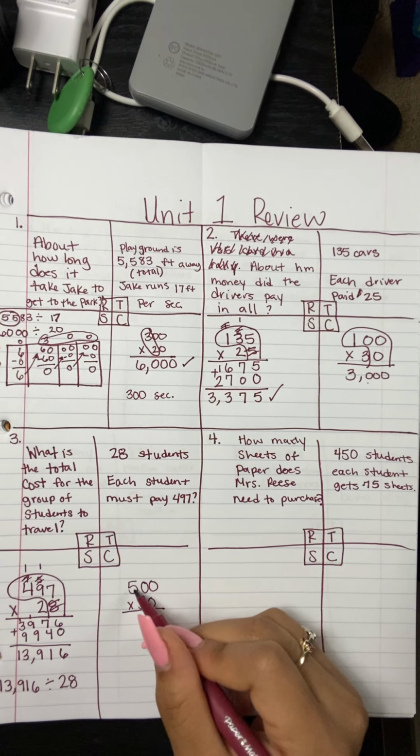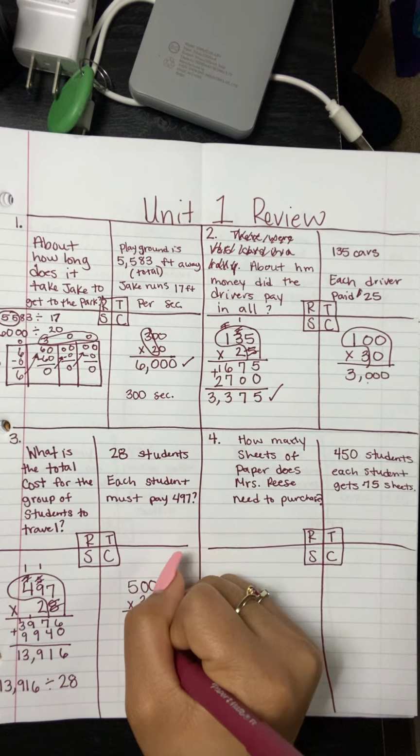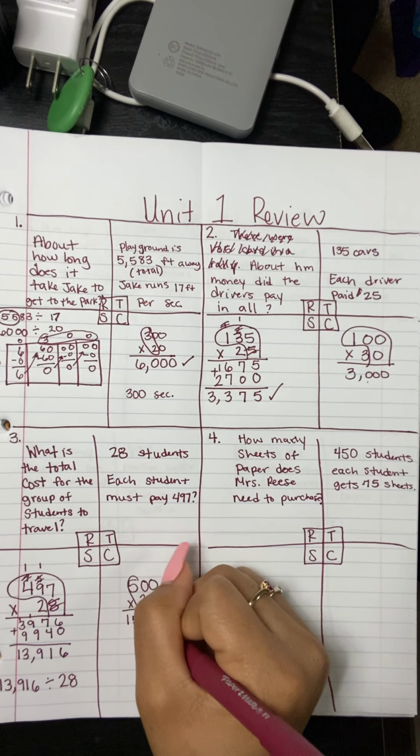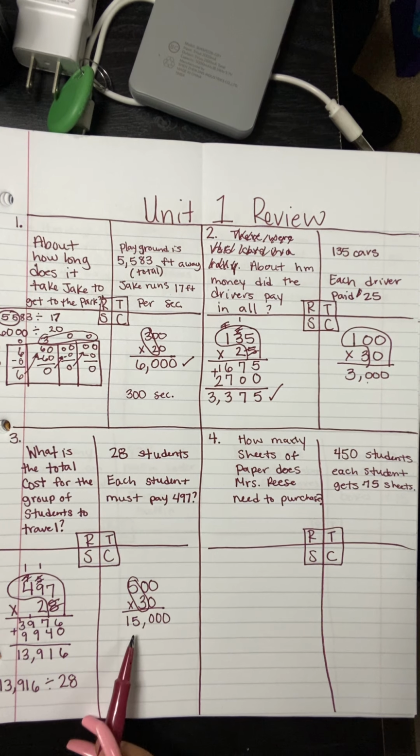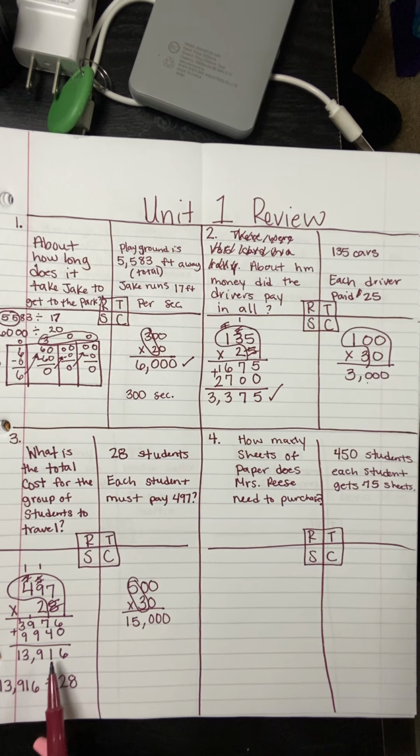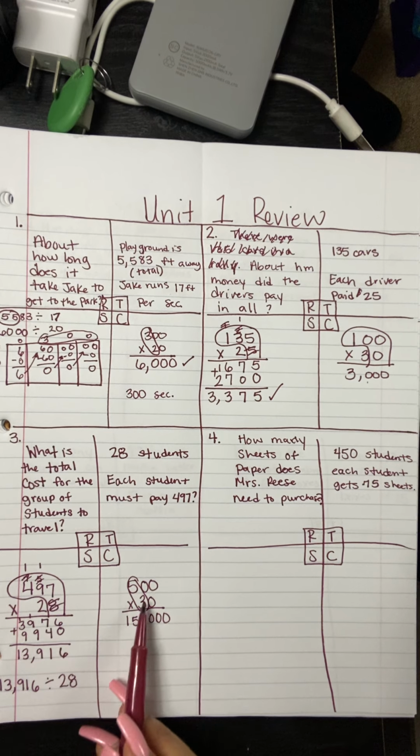Okay, 5 times 3 gives me 15, because that's my basic fact. And add back my 3 zeros. Even though this is bigger, it's still a reasonable estimate because both of these were less than these numbers.